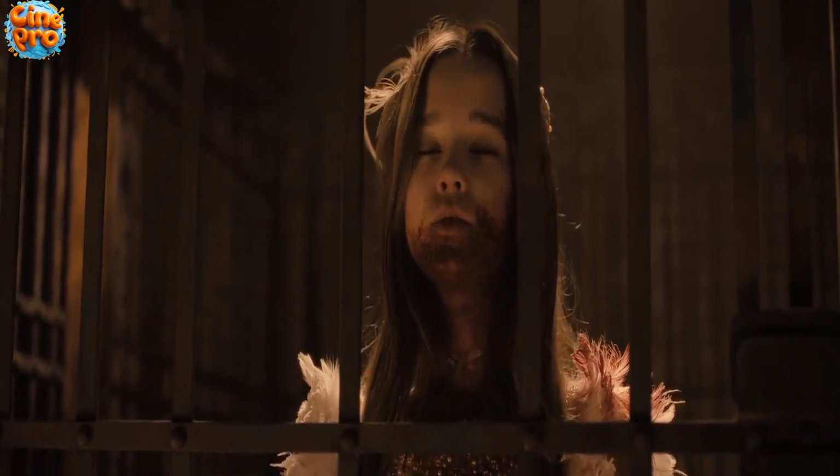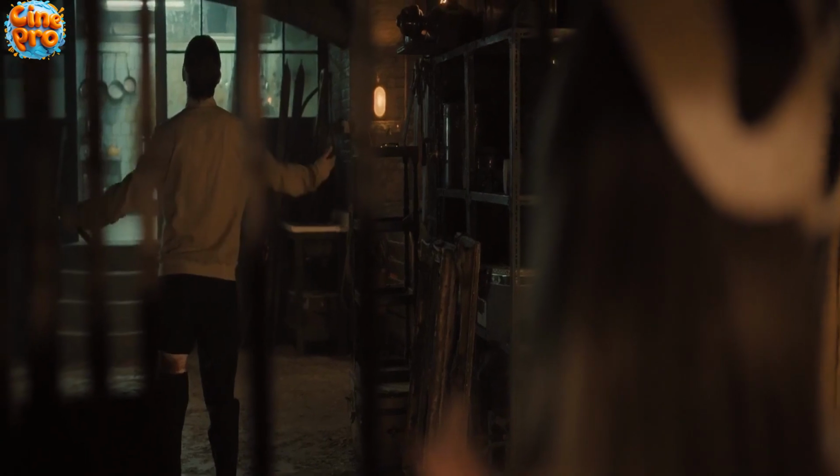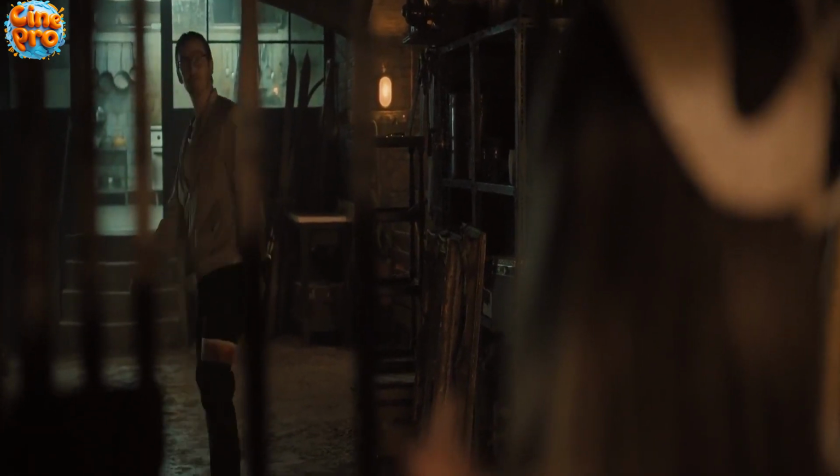Abigail tells him there is a book in the library room that needs to be pulled to reveal a secret passage. Frank thanks her but leaves without opening the cage. Abigail reminds him of his promise and how he didn't keep it. Suddenly, she breaks the cage door, jumps on him, and attacks him.